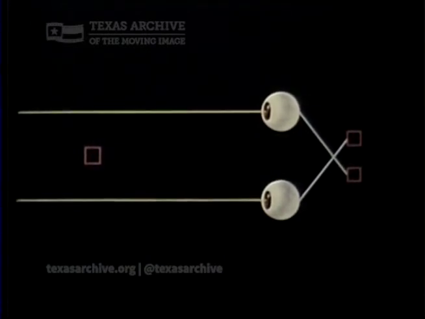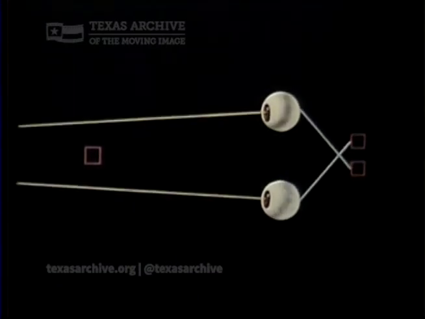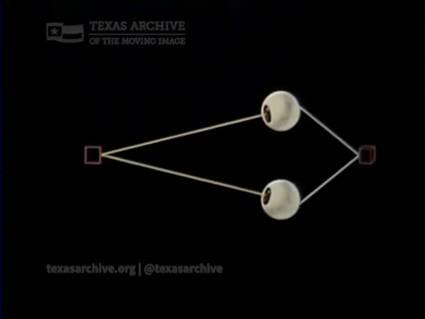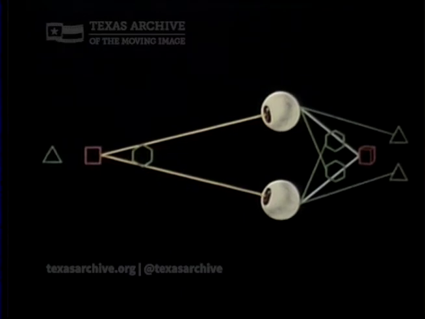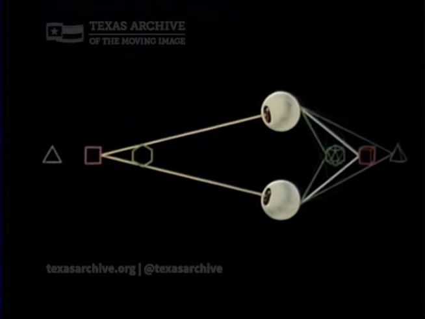Stereopsis results from the fact that each eye sees a slightly different view of the fixated object. Mentally, these views are combined to form an image having depth dimension. Furthermore, other objects in the field will be seen as double images. The more distant ones will appear separated, while closer objects will appear crossed. You are not usually aware of the double image effect, since your brain subconsciously merges the two images.